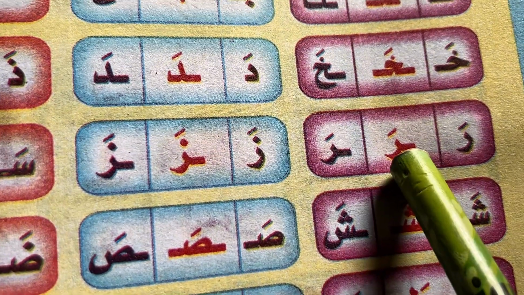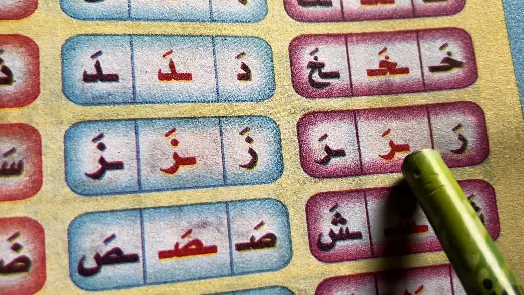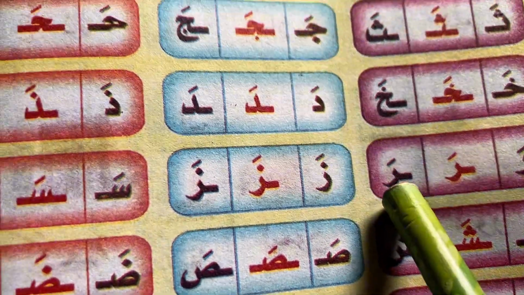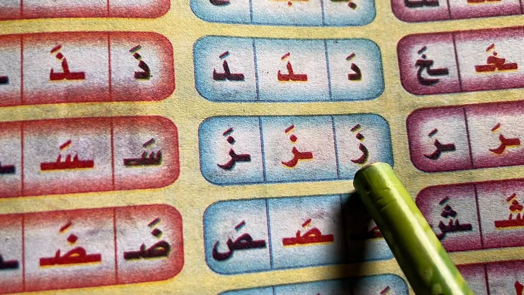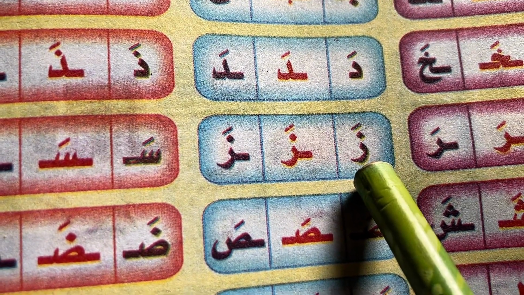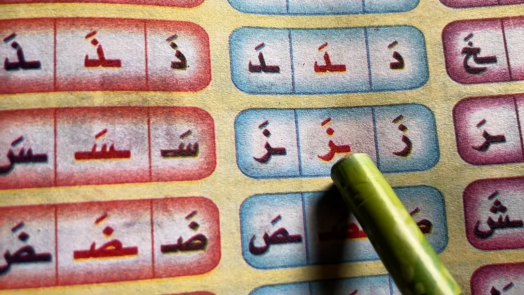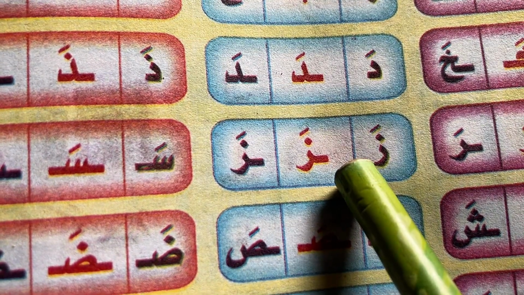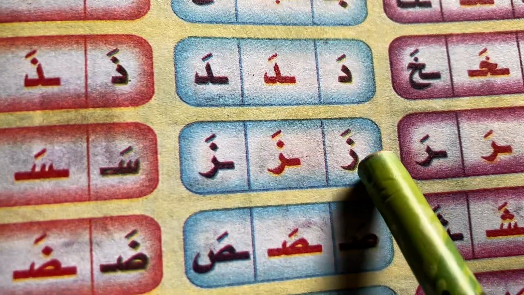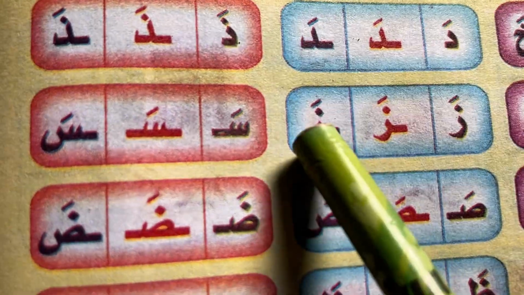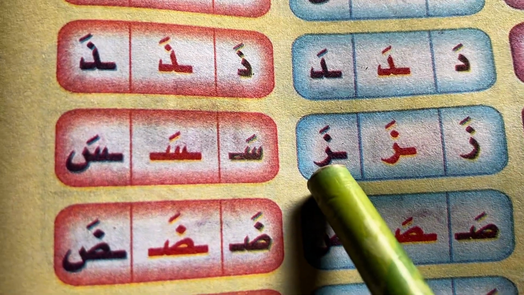Ra'un, the centered, you can see the differences. And Ra'un, the end one. Zayu, the beginning. Zayu, you can see it. You can see the differences clearly. And the end one, you can see the end one.